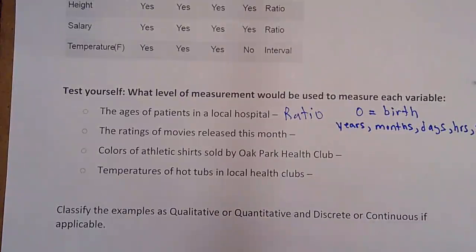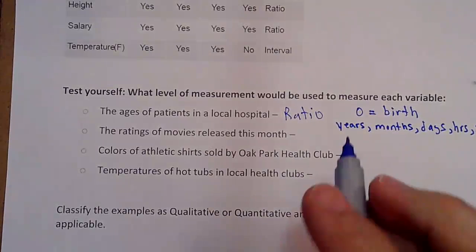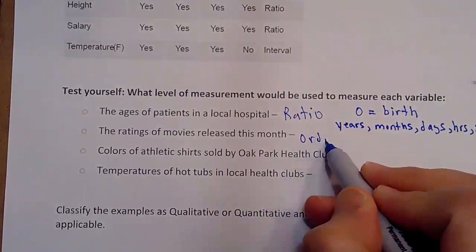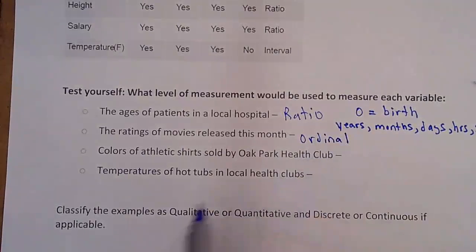The ratings of movies released this month. That would be the example of ordinal. Ordinal. Okay. Ratings of movies released this month.